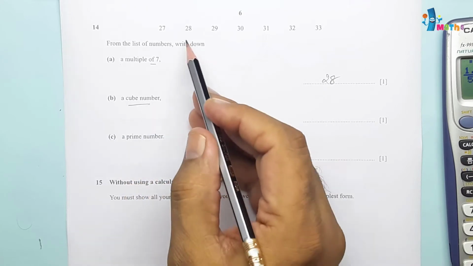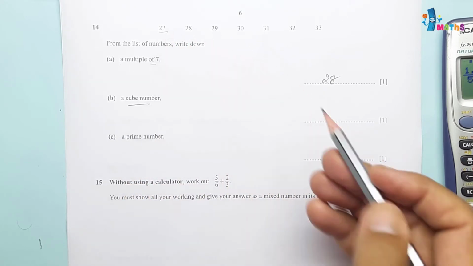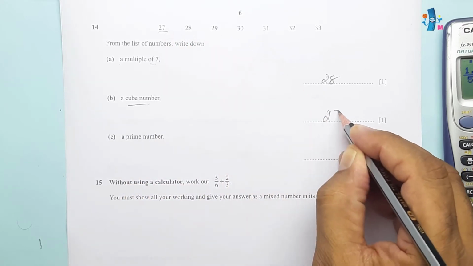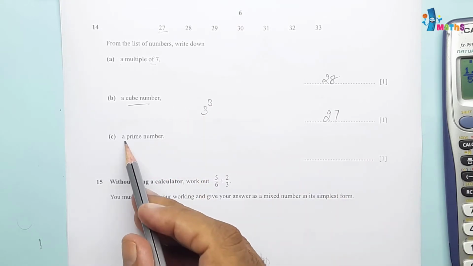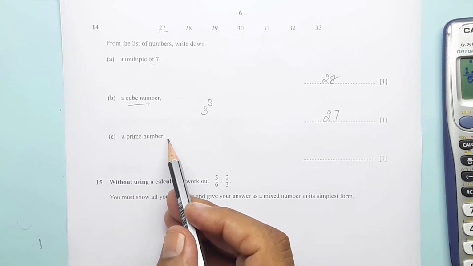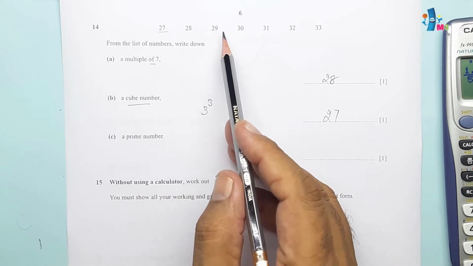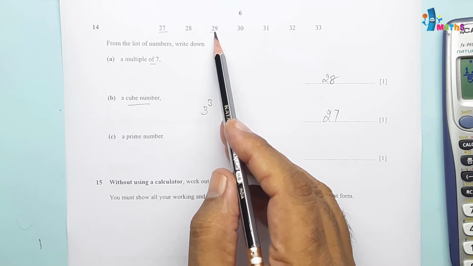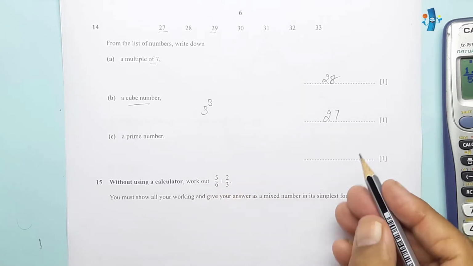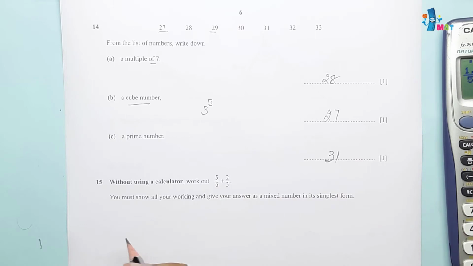A cubic number can be 27, 3 cube. So even you can write here 3 cube. And then a prime number is divisible by 1 and itself only. So 29 is prime number and 31 is prime number, so we can take it as 31.